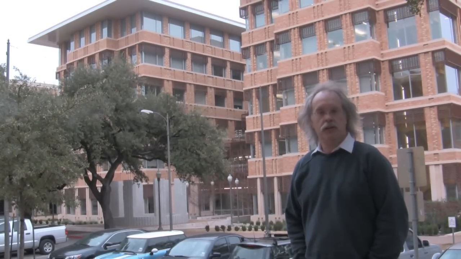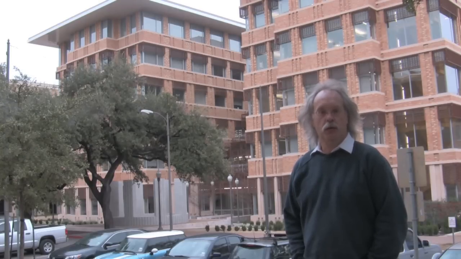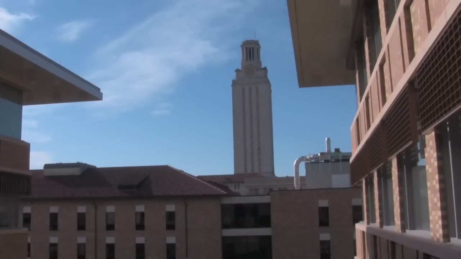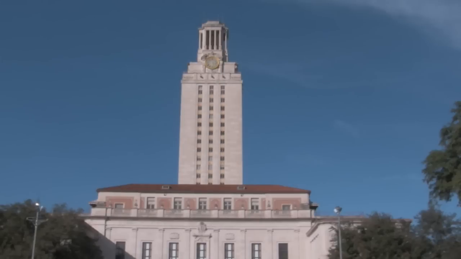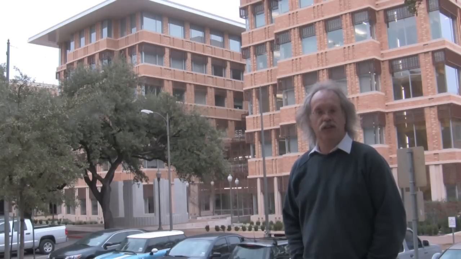We thought we'd start the course by showing you our building so that you have an idea of what it would have been like to be in a real class here. We're on the campus of the University of Texas. The University of Texas at Austin is one of the largest universities in the country with more than 52,000 undergraduates.